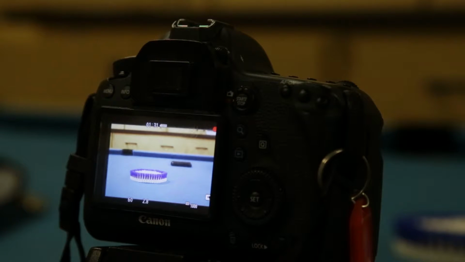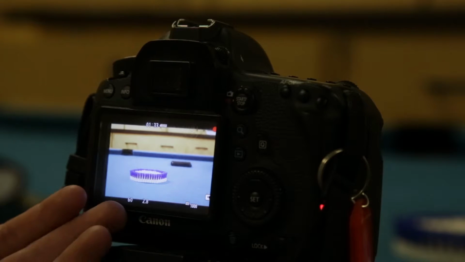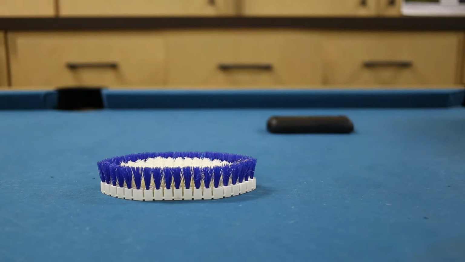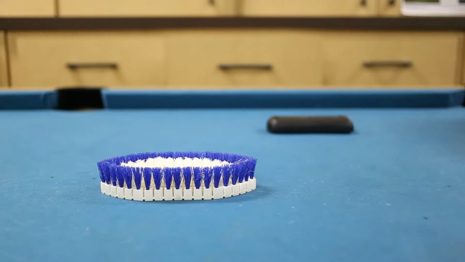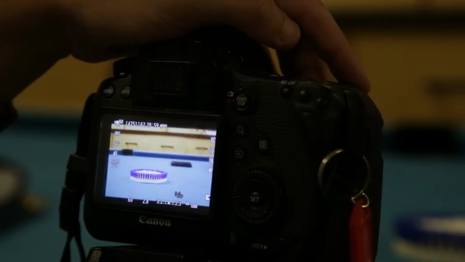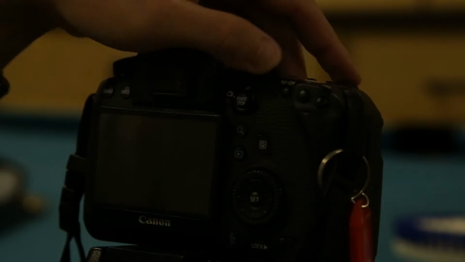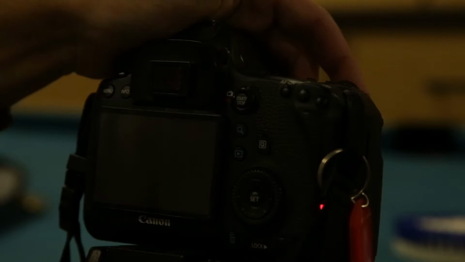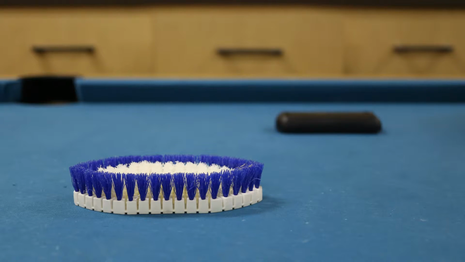So right now I'll go through an example. I'm at a 1/60th, f2.8, ISO 1000. If I was to push this all the way up to ISO 12,000, you're going to start to see some grain. So here's a photo I took, it's the 1/60, f2.8, ISO 1000. We'll go ahead and take that photo, and that's what we get.